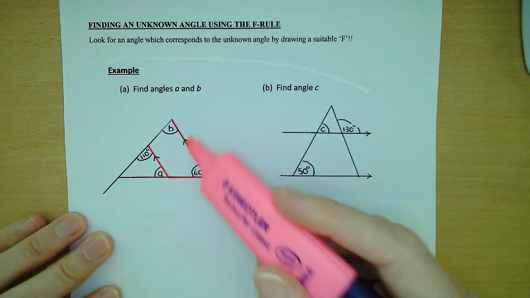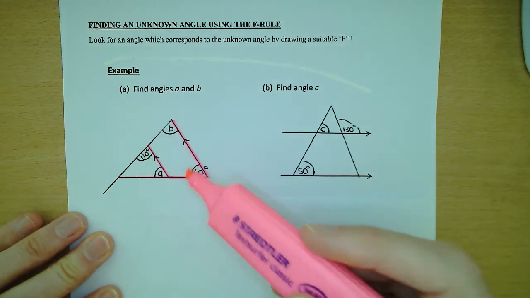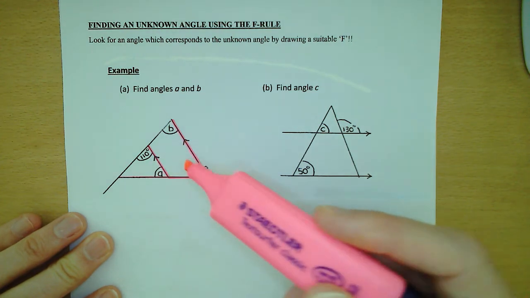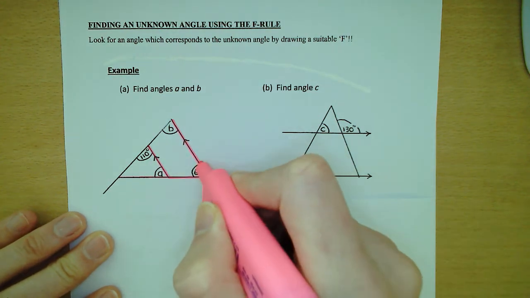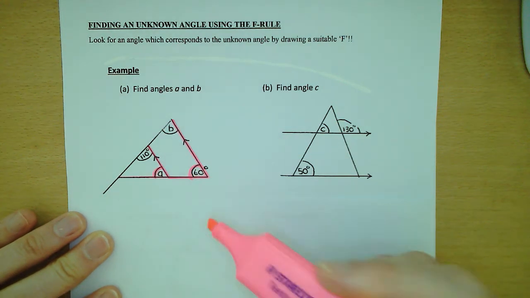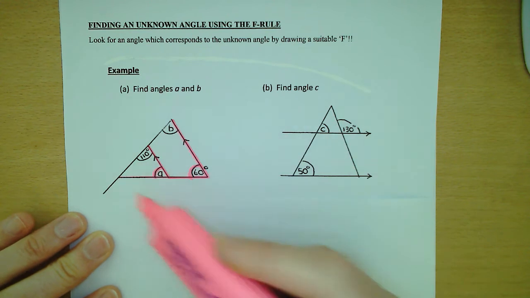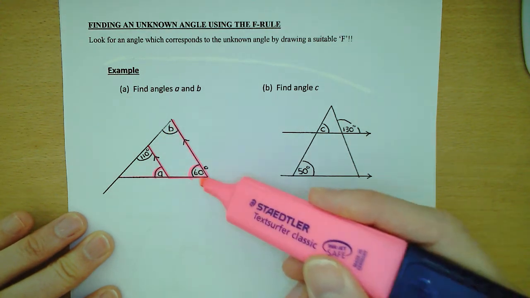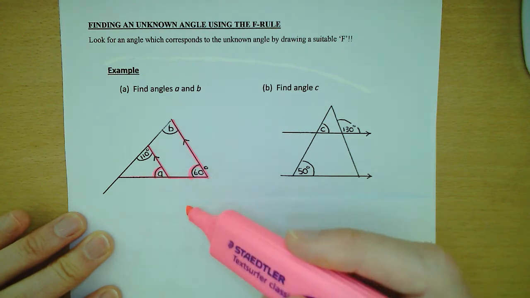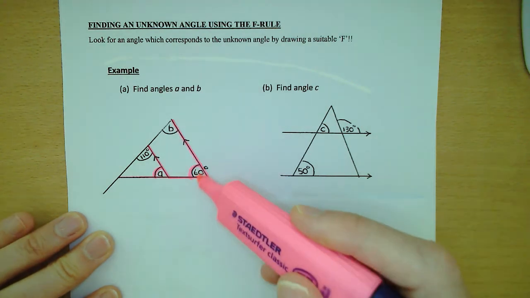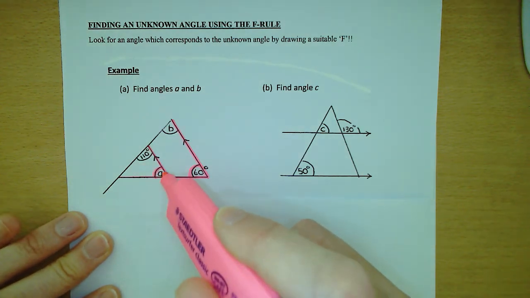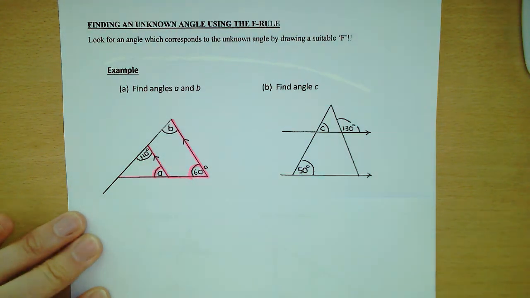So what you'll notice is that we've drawn an F shape, or a letter F, and it's definitely a letter F because it contains two parallel lines. And what you'll notice now is that the 60-degree angle and the angle A that we're looking for are corresponding angles because they lie inside the letter F, they lie at the joints of the F, and they both lie on the same side of each parallel line. So if you take this first parallel line, the 60 degrees is to the left of it, and if you take the second parallel line, the angle A is to the left of it. So we found angle A.